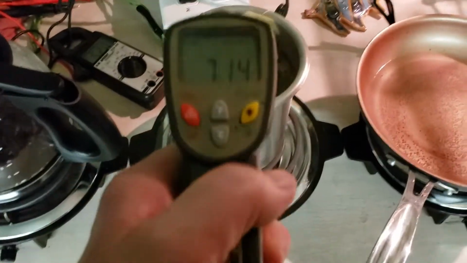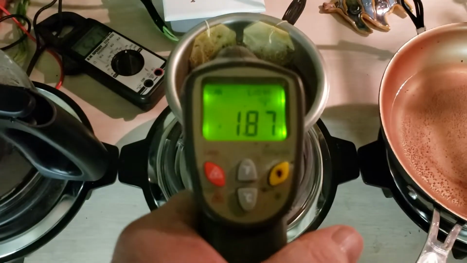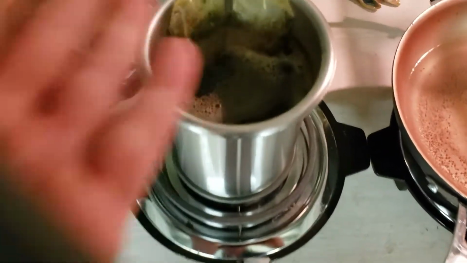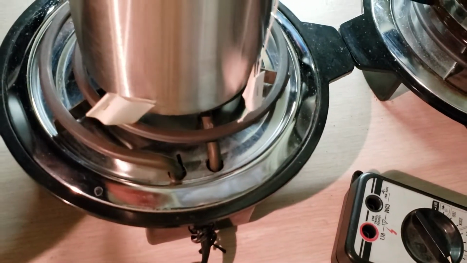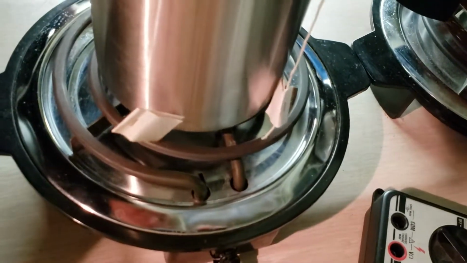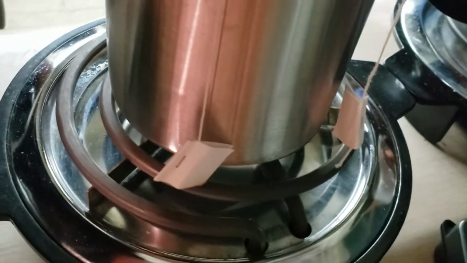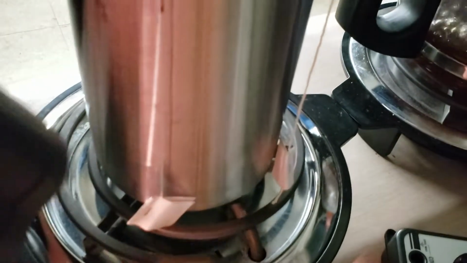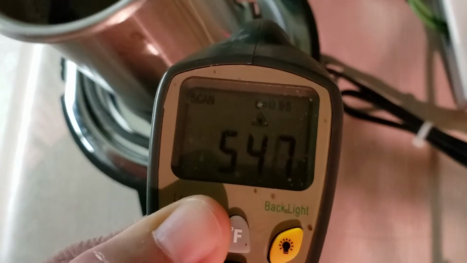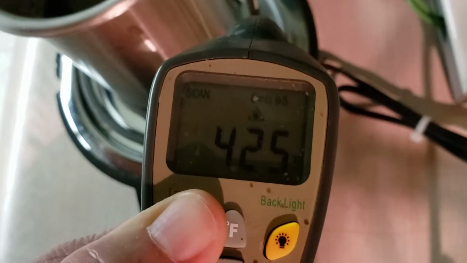Now look, 187 degrees, making steam out of your tea. I want you to see something. Pay close attention to the waving effect and how close that paper is to the heating element, but it's not catching fire, even though the heating element is technically 500 plus degrees. 400 something catches paper on fire.